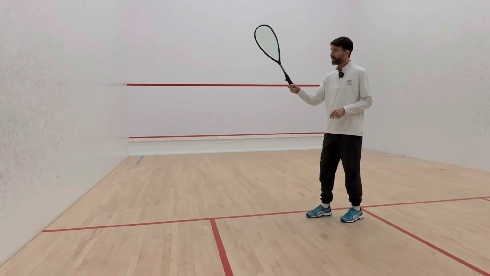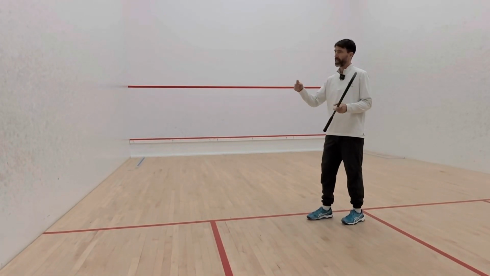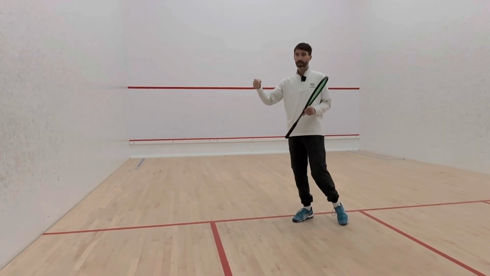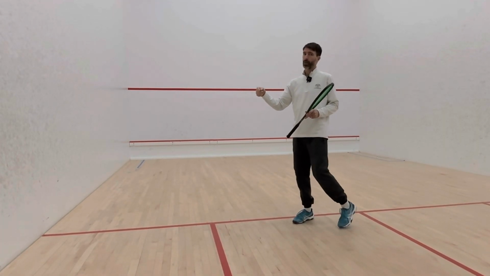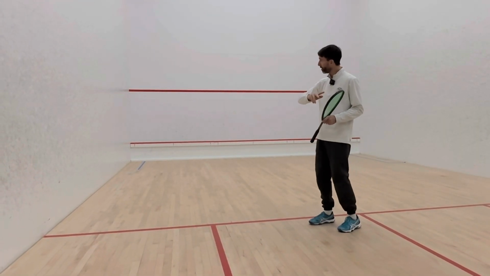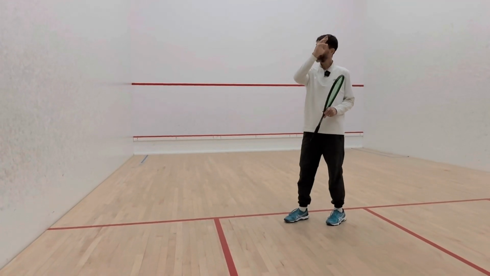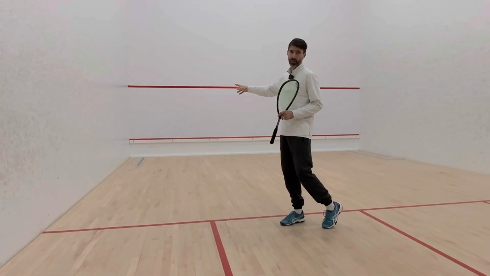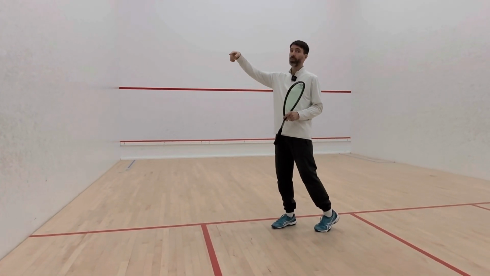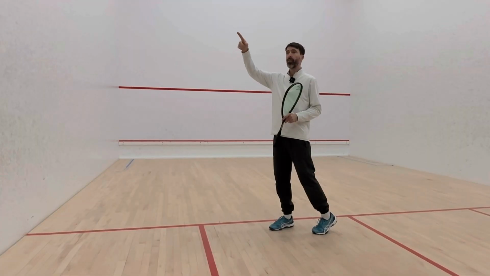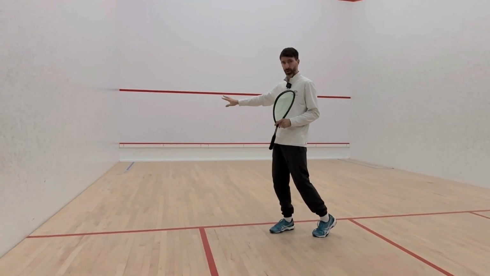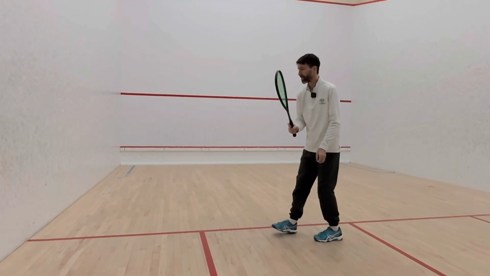But what I would advise in here is learning how to integrate your breathing into the shot. And the way that I would suggest is that when I feed the ball up, I'm going to breathe in, and when I swing my racket through, I'm going to breathe out. I'm going to keep that breathing very smooth on the way in during the feed, and very smooth on the way out during the follow through. Okay, so it would look like this.